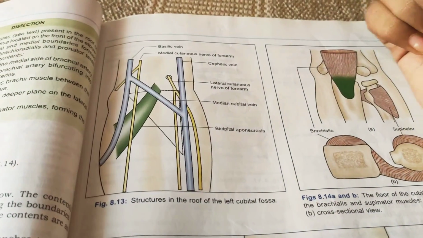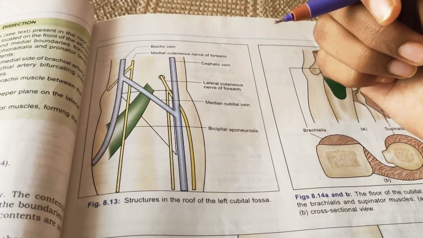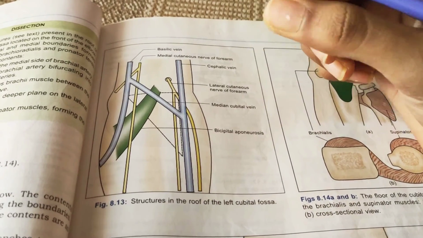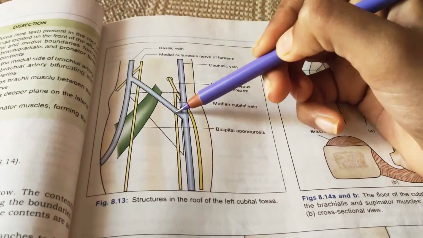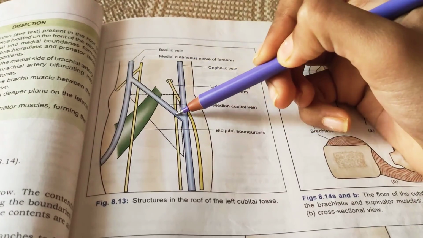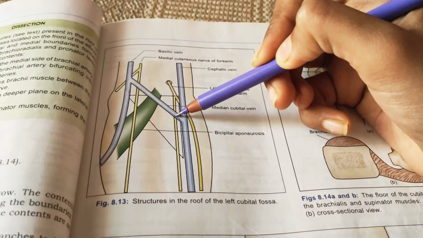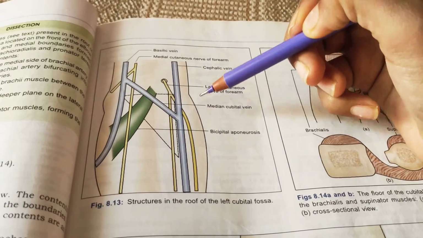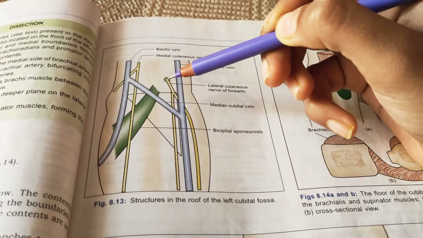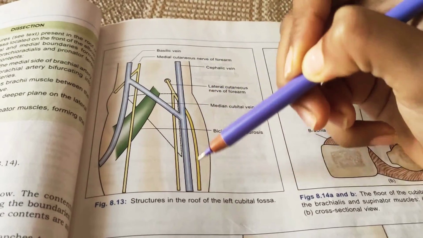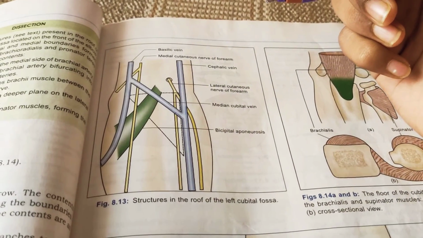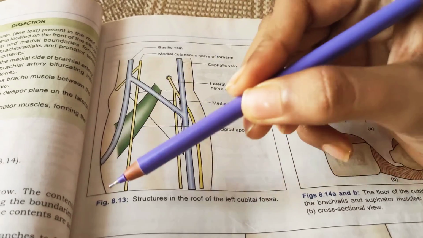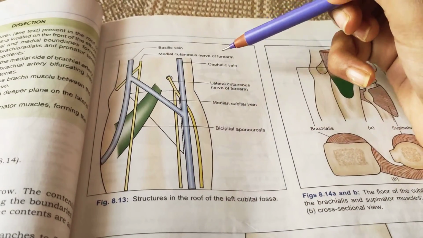First the layer skin. If you remove the skin, next you will have the superficial fascia. Especially the superficial fascia also has the median cubital vein. If you see, this is the median cubital vein, right? And also you'll have the lateral cutaneous nerve of forearm. This yellow colored one is the lateral cutaneous nerve of forearm, right? And you will also see the medial cutaneous nerve of forearm. This one is the medial cutaneous nerve of forearm.